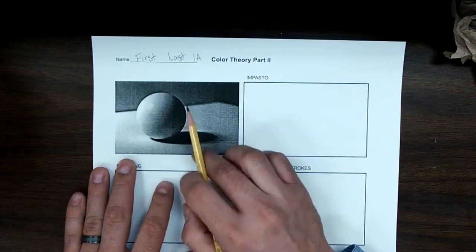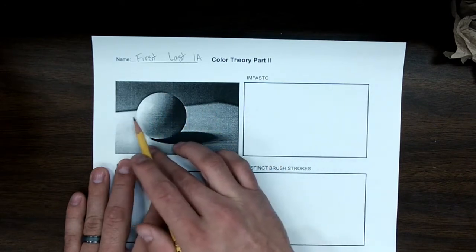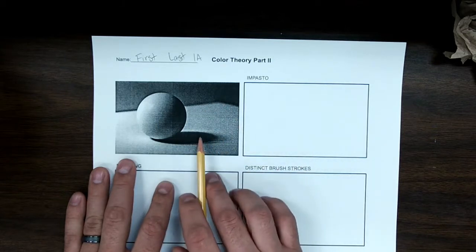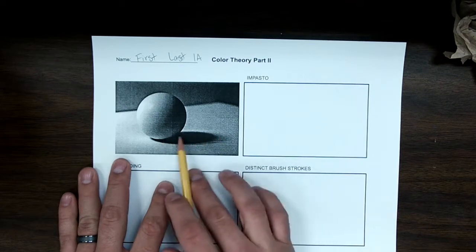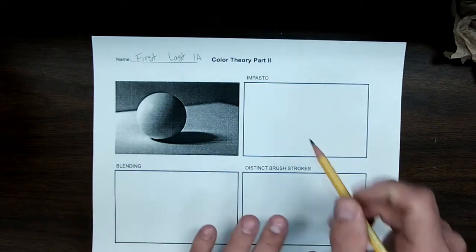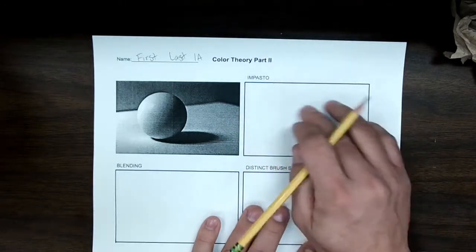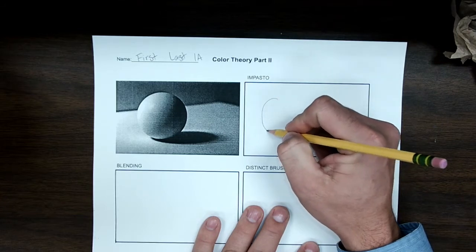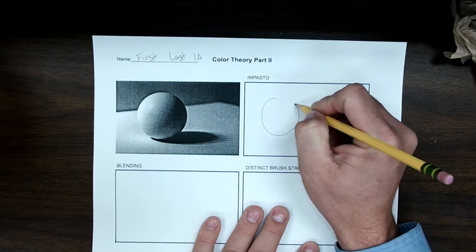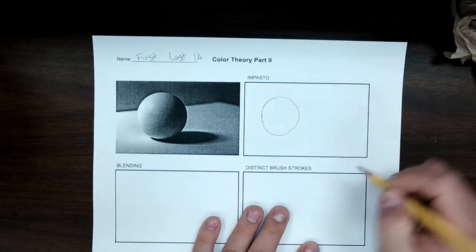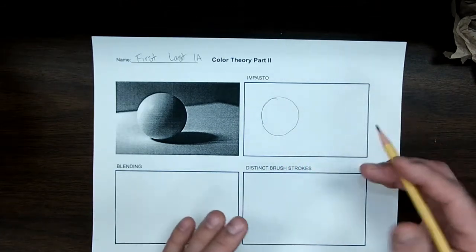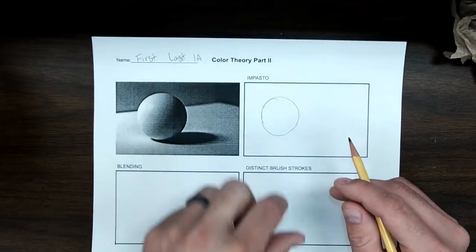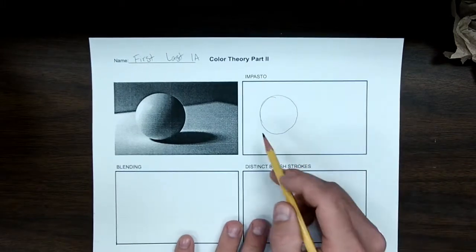Now, we've got a circle here, and then just a straight line at a slight diagonal going up and down. But we also want to draw this oval shape underneath, which will show us our shadow. All right, so go ahead and we'll do this impasto one first. And it doesn't have to be perfect. If you wanted to, you could use another tool, set something down on there that's about that size of a circle and add it, but you don't have to.